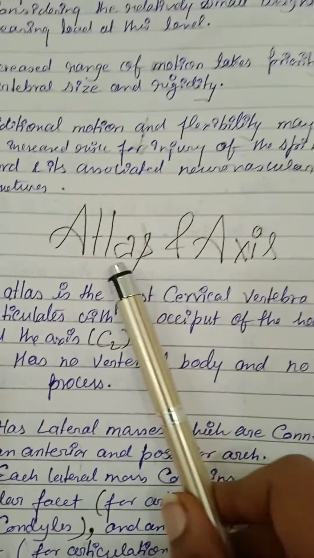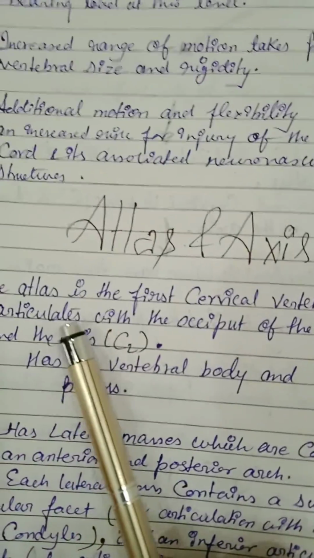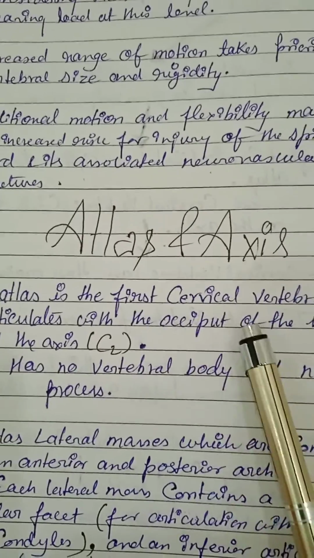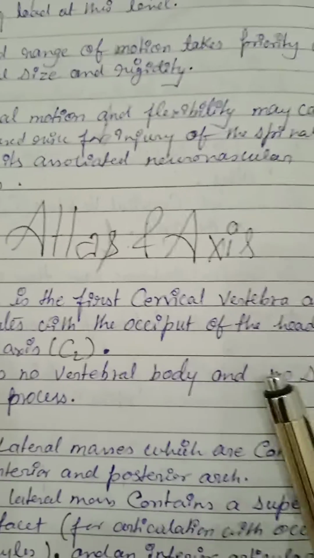Now we will study the atlas and axis. The atlas is the first cervical vertebra and it is articulated with the occiput. The occiput is the upper part that is articulated. I will show it in the figure.